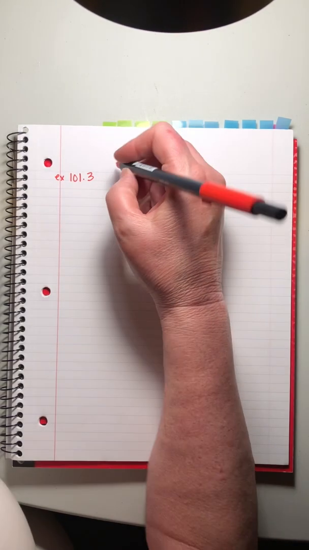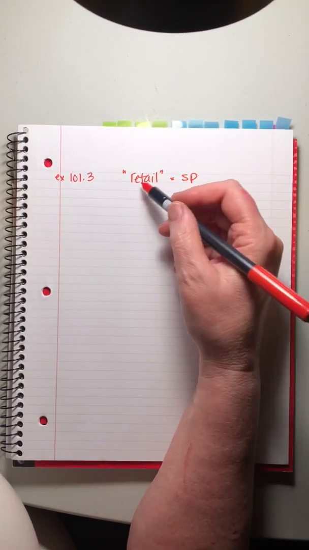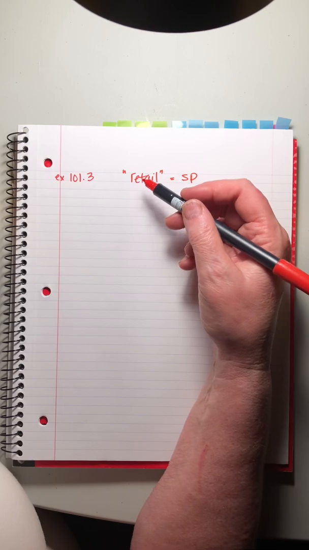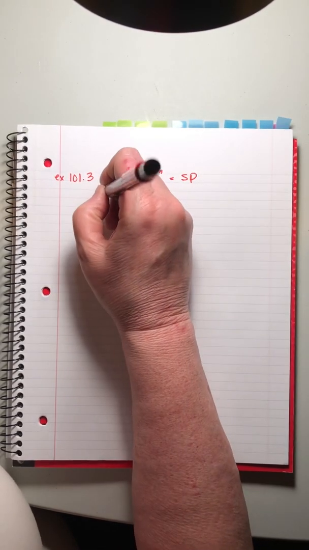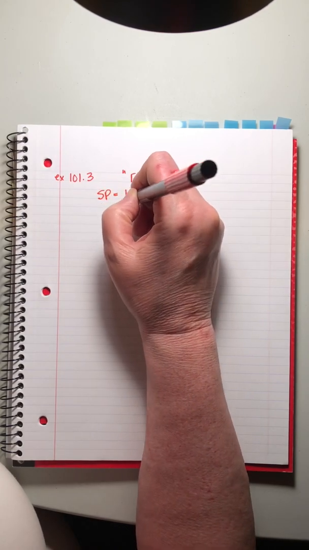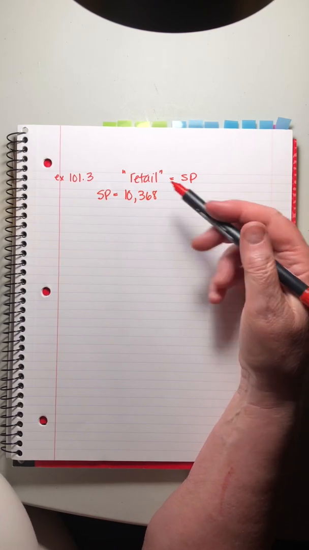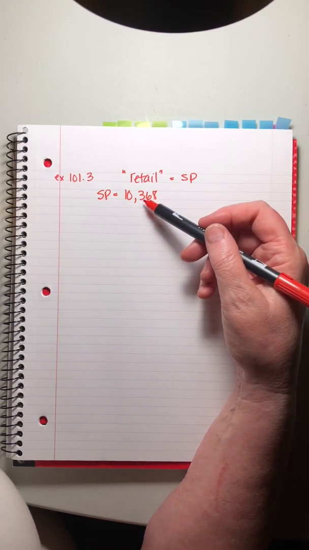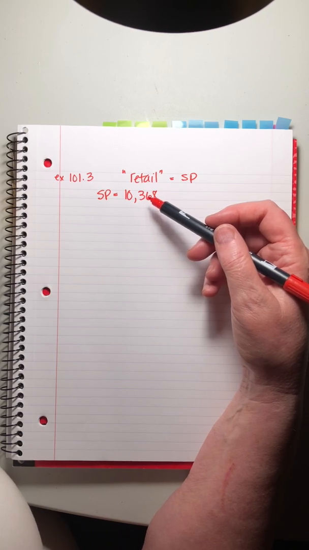Okay, the sports car retailed for a number. Here's what you need to know. The word retailed means selling price. Okay, it's what we sell it for to our retail customers in our retail shop. The selling price, the car retailed for $10,368. That's an oddly specific price. Can you imagine any new car being sold for that amount of money? That wouldn't happen these days.